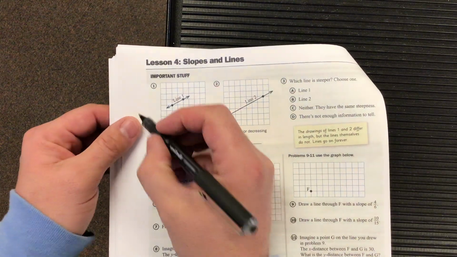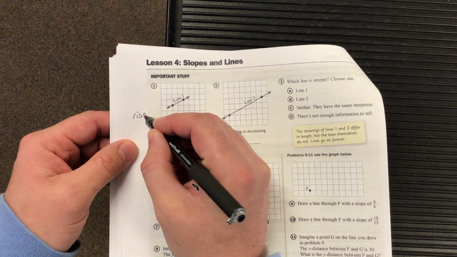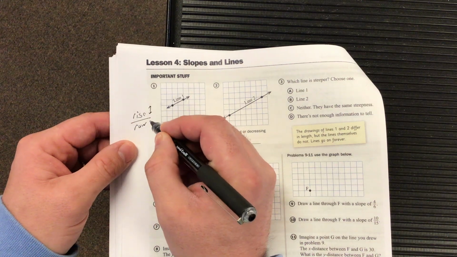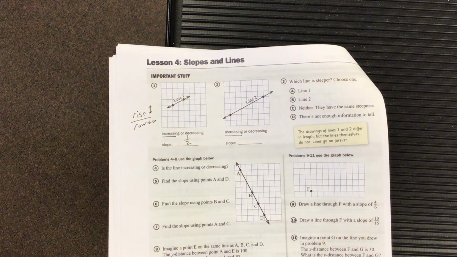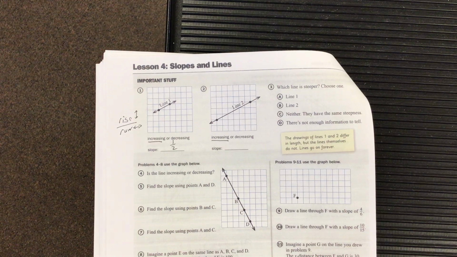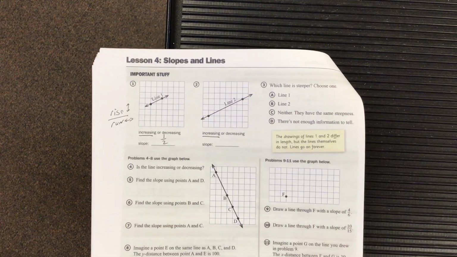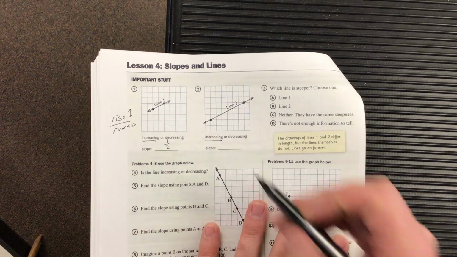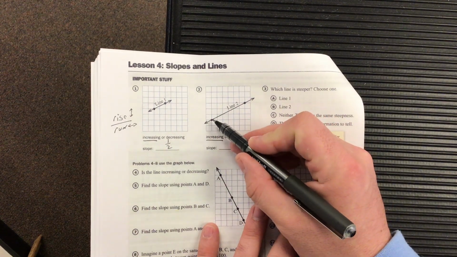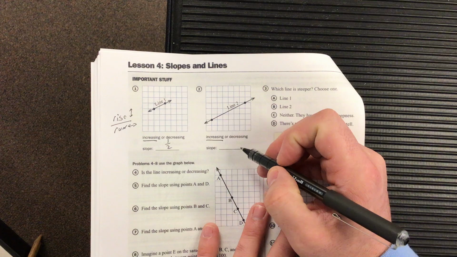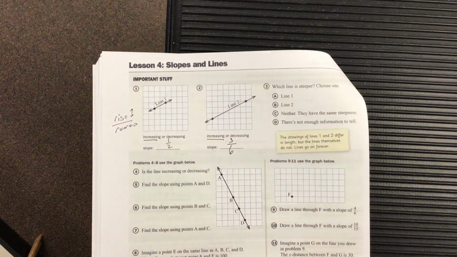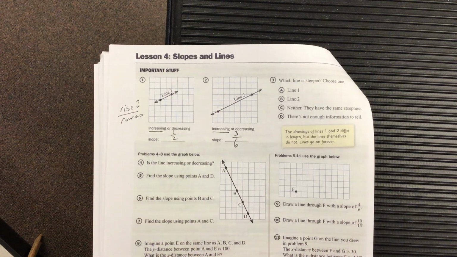Remember our slope? Sometimes you'll see the following formula, rise over run. That means how far up and down it is over how far left and right it is. So number 2, we already said that was increasing. Kira, how far up do I go to get from one dot to the other? 3. And how far over, Kira? 6. Good. So that makes it 3 over 6. Now, that you can reduce to 1/2.